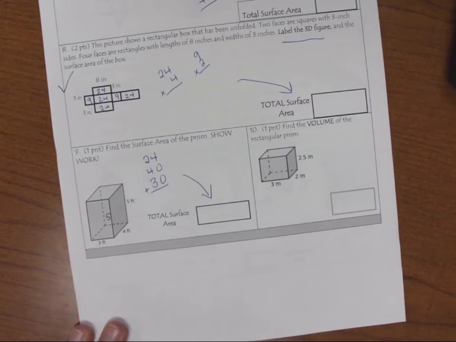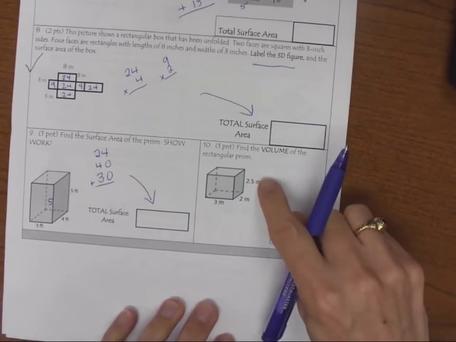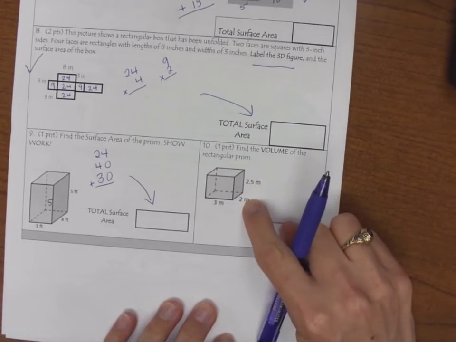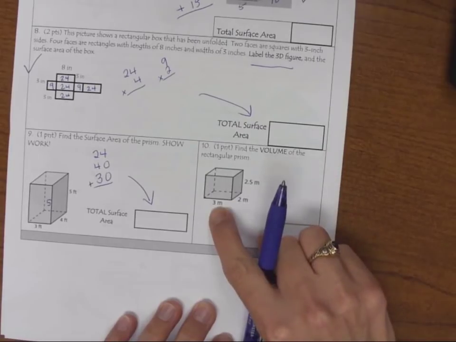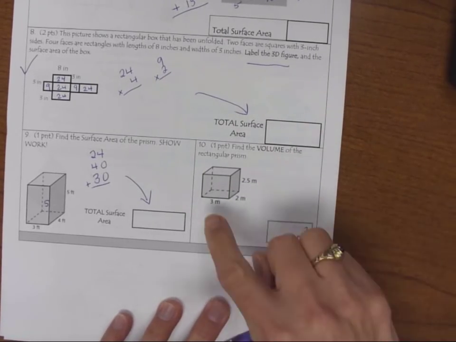Okay, number 10 is a volume. Volume we know is length times width times height. Okay? I see this 2.5 and we're doubling it times 2. So 2.5 doubled is 5, right? If you go 5 times 3, you have your answer. And it's in meters cubed because it's meters times meters times meters. Took care of that problem.